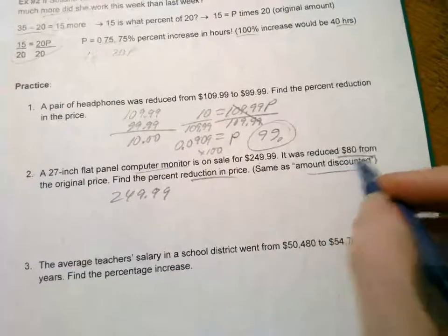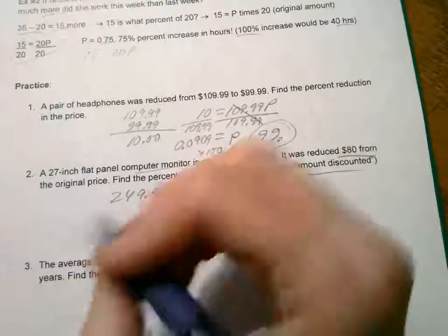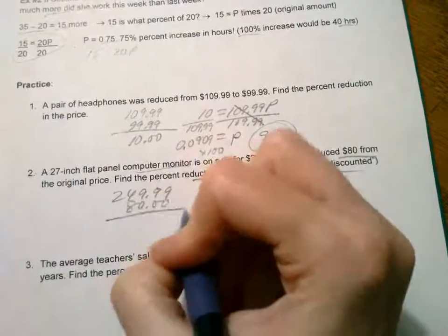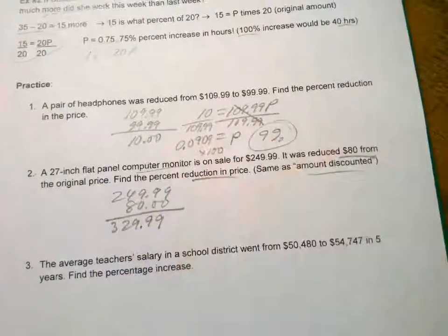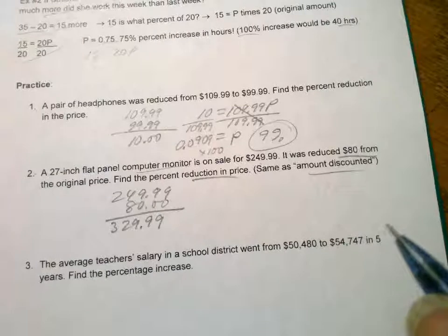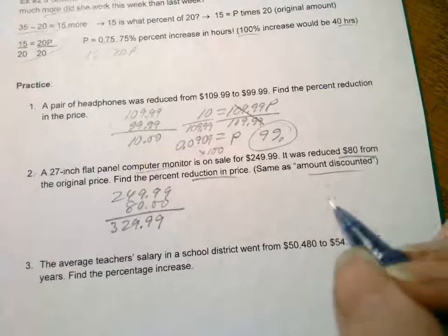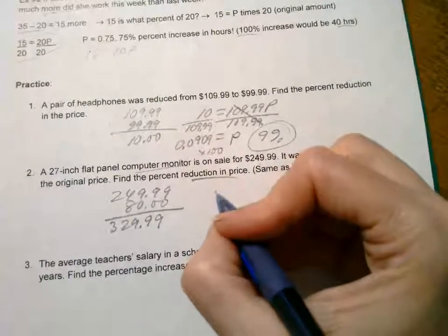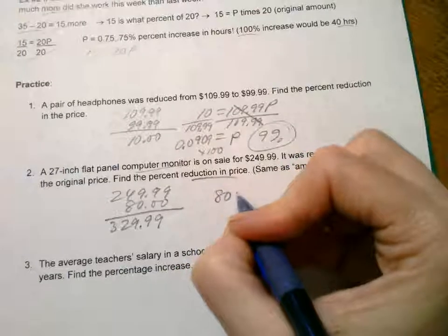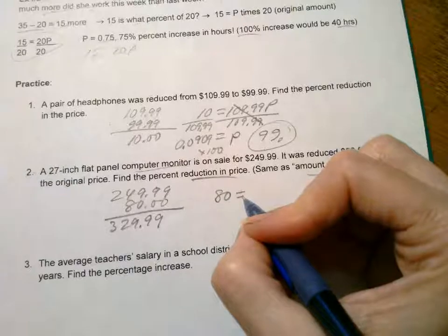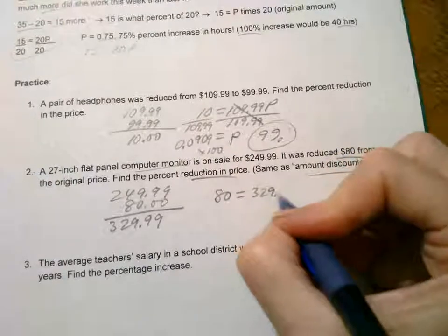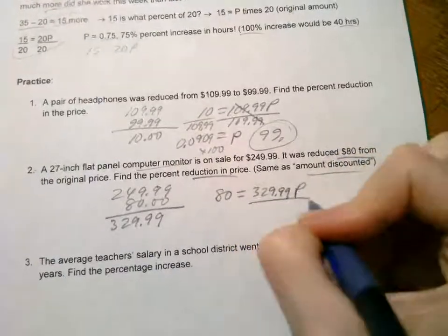So if $80 was taken off, if we put it back on, we will get the original price, so we can begin to find how much reduction it is. So the difference is obviously the $80, and then the original price that it got reduced from was that.